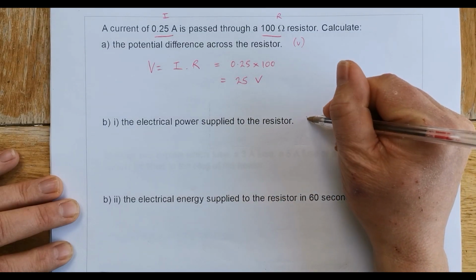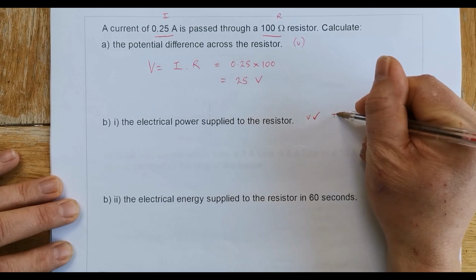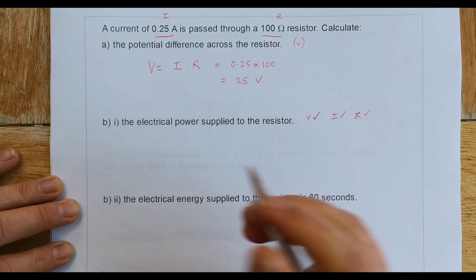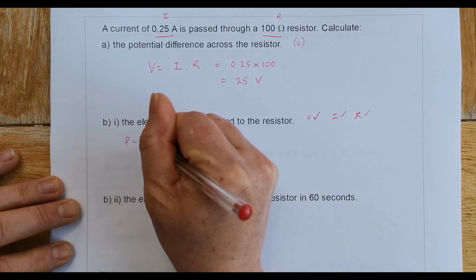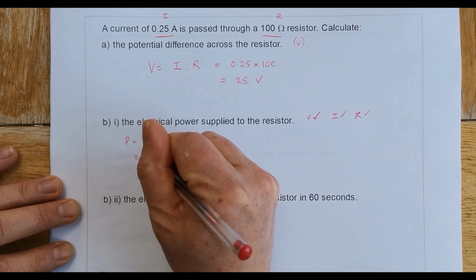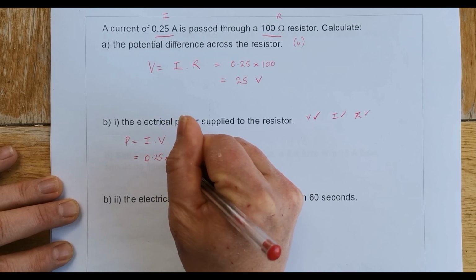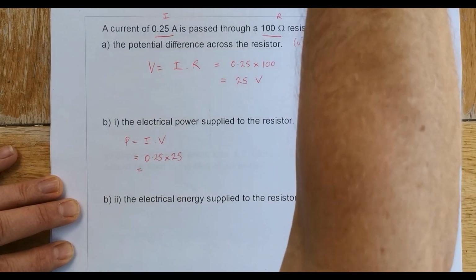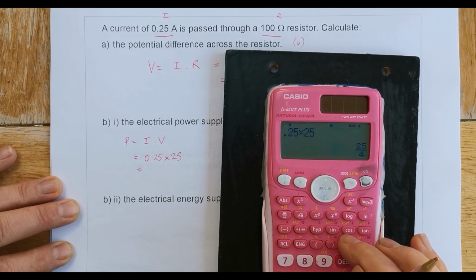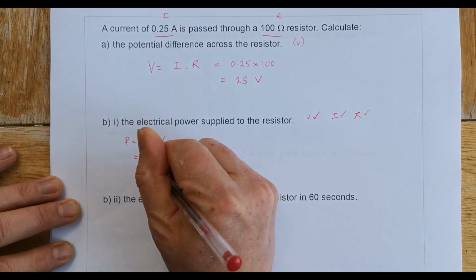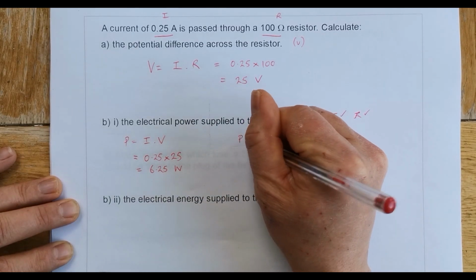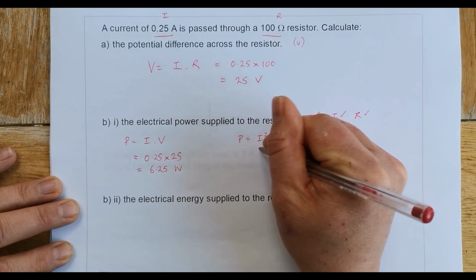The electrical power supplied to the resistor. Well, I've got V, I've got I, I've got R. So I'll do it 2 ways. The first way I'm going to do it is P equals IV. I is 0.25 and V is 25. 0.25 times 25 equals 6.25 watts.